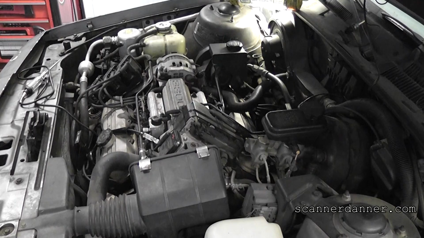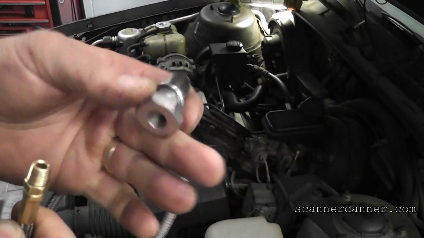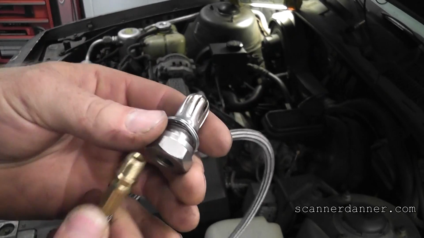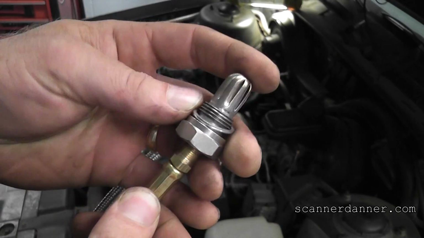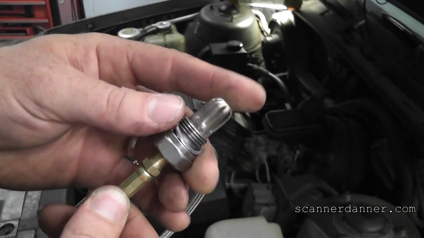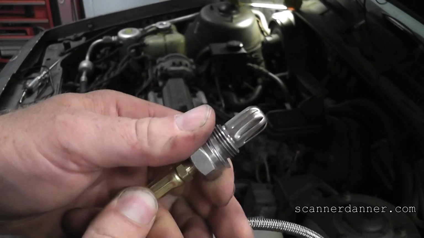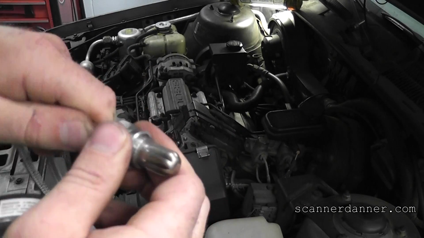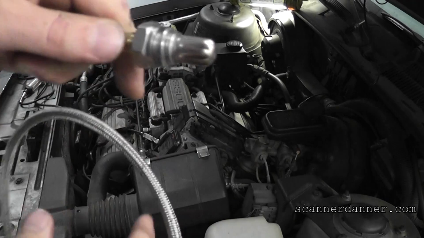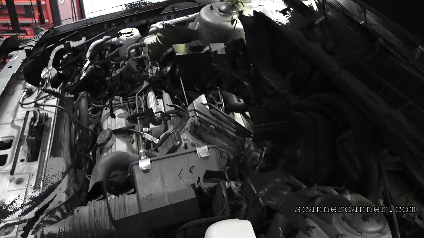So in this case, the gauge is necessary. Let's put the gauge on it now. And this is a real simple tool. You can actually make one of these out of an old O2. If you take an old oxygen sensor, that's not what this is actually part of the tool, but you can take an old O2 sensor and cut off the porcelain and hog it out and then just rig up your hoses to it and use just an old $10 vacuum pressure gauge. You can make one of these tools for like 10 bucks.